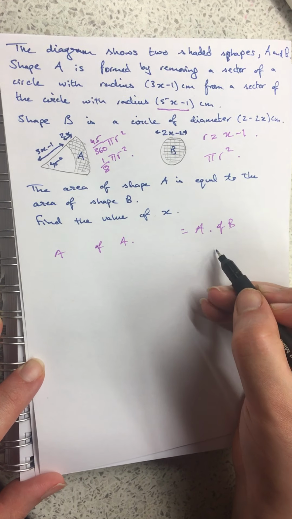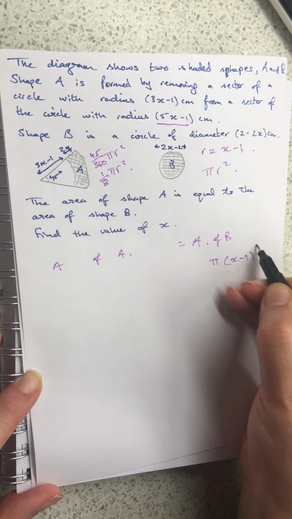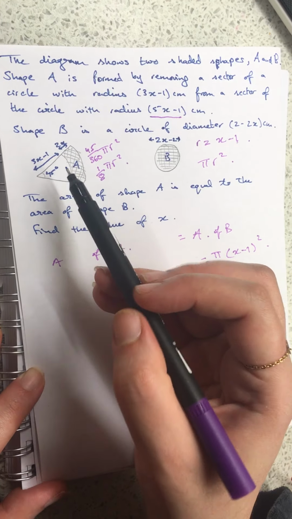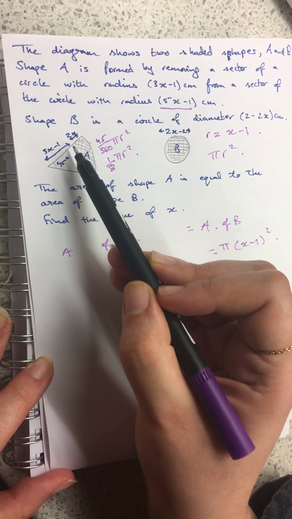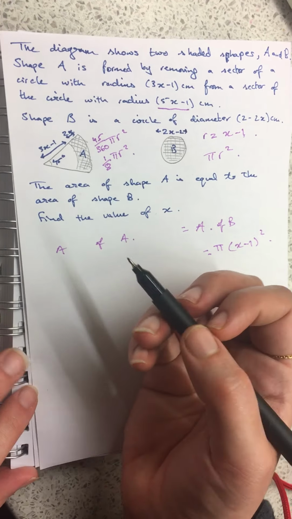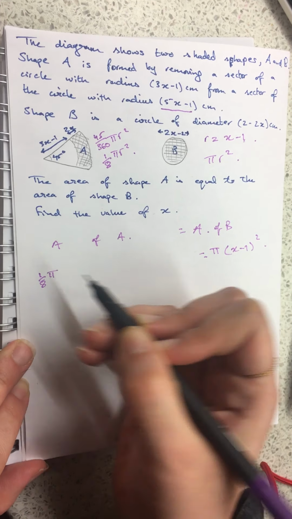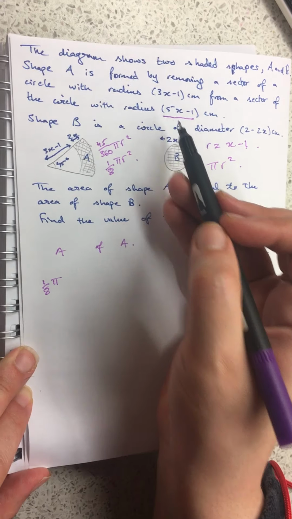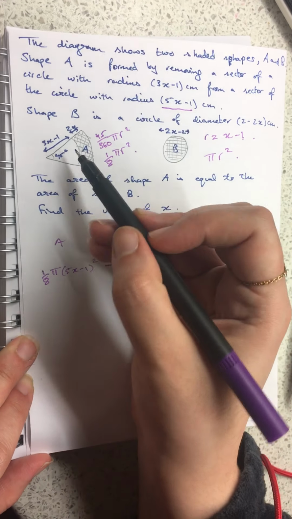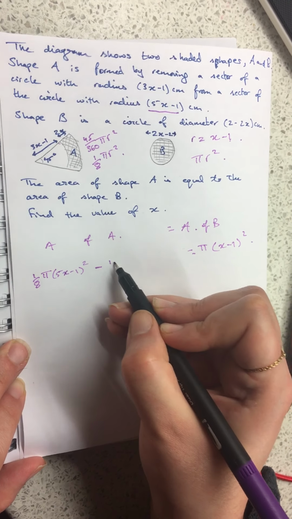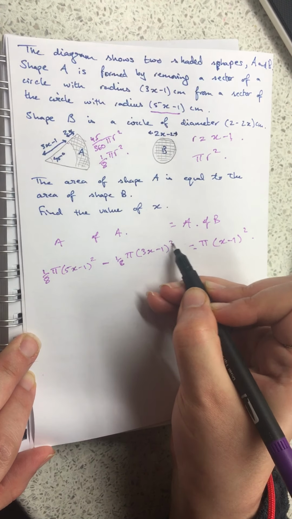So here the area will be pi times the radius x minus 1, squared, and on this side I'm going to do the whole area of sector A and take away the small area inside, the small sector. So the whole sector would be 1 out of 8 times pi, and the radius for the whole line will be 5x minus 1, so 5x minus 1 all squared. Take away this small sector, so that's 1 out of 8 times pi times 3x minus 1 all squared.